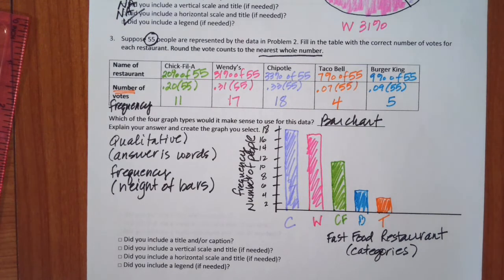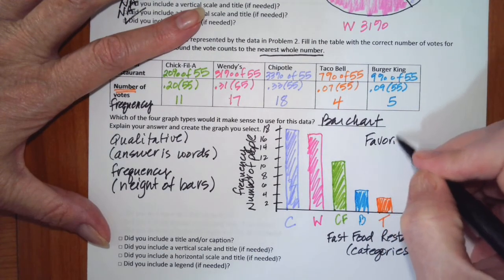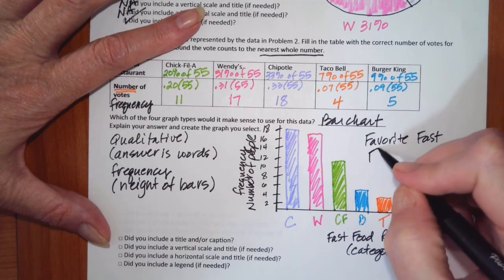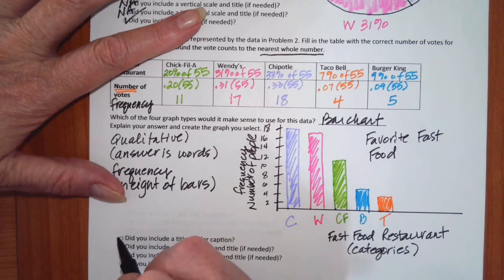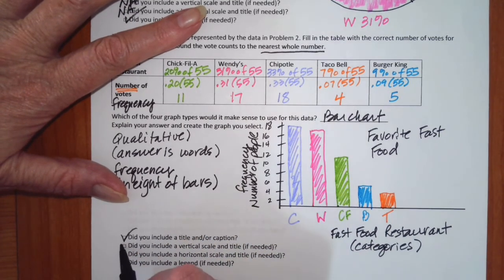Okay, so did I include a title or a caption? I did not. So my title is going to be Favorite Fast Food. Okay. Did you include a vertical scale and title? Yes. Did you include a horizontal scale? I don't need that, but I do need a title.